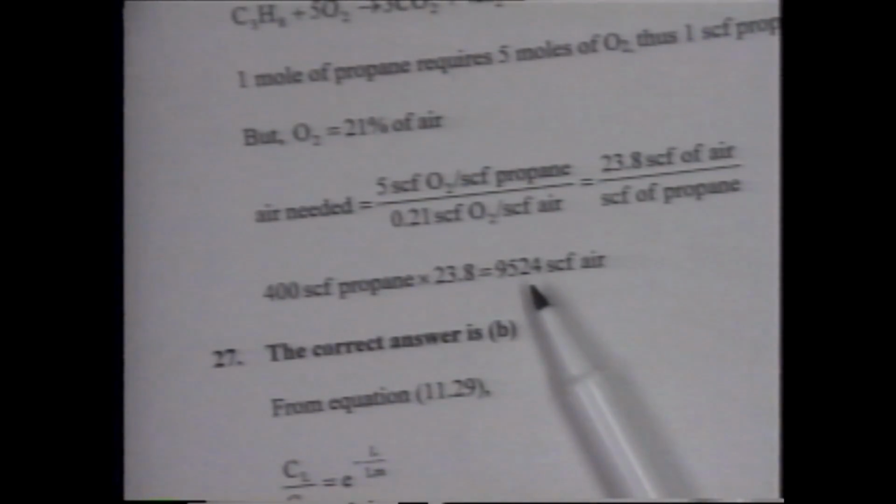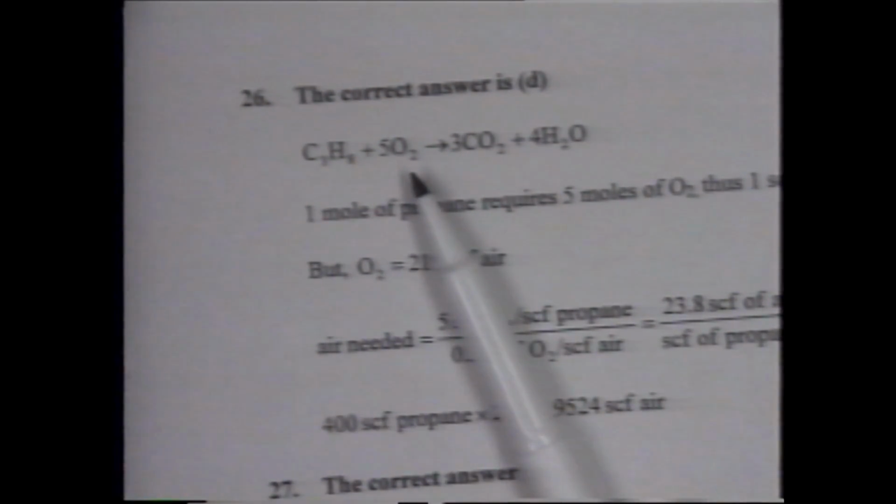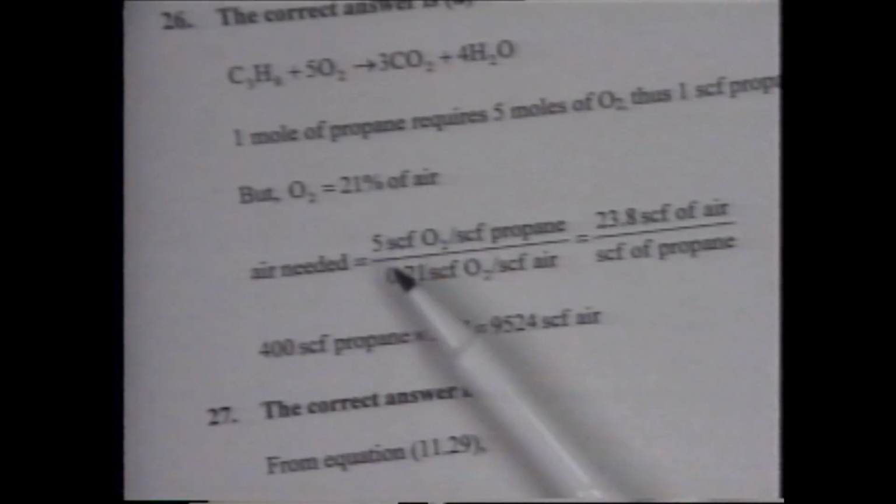The only tricky part in this question might be that you're asked for the volume of air, but you need to balance starting with oxygen. So just remember this to make that conversion.